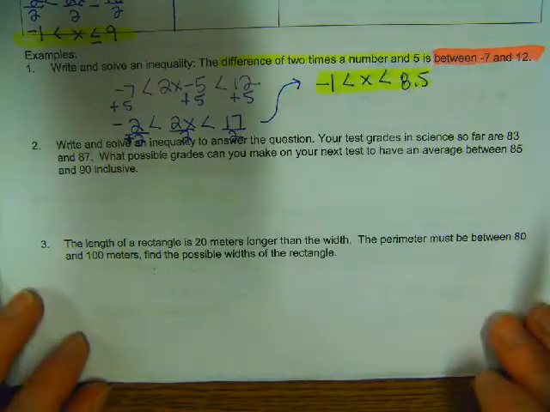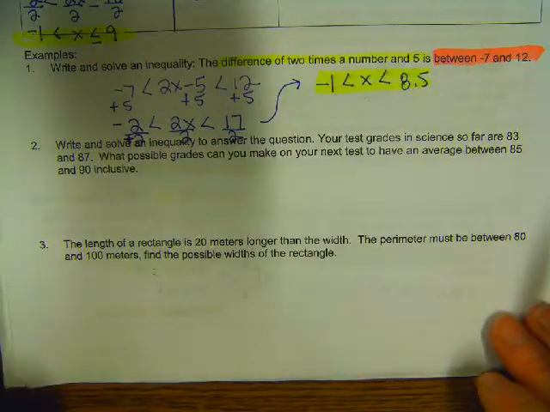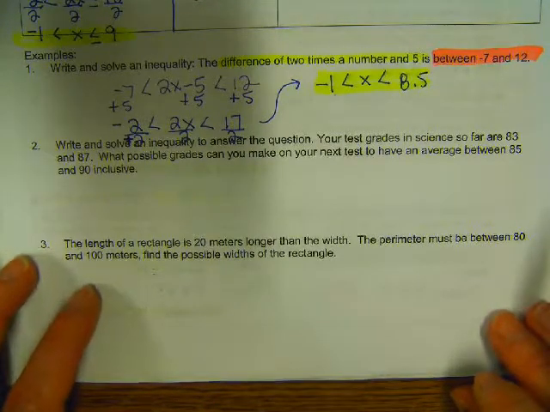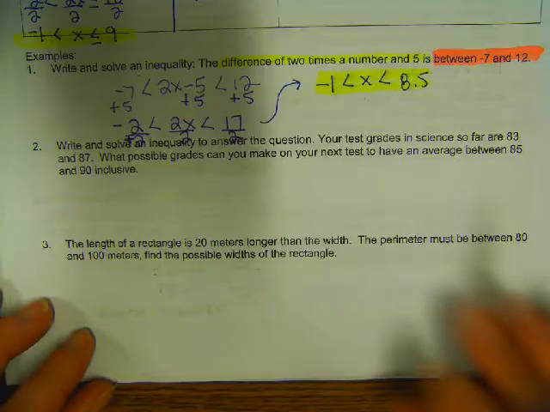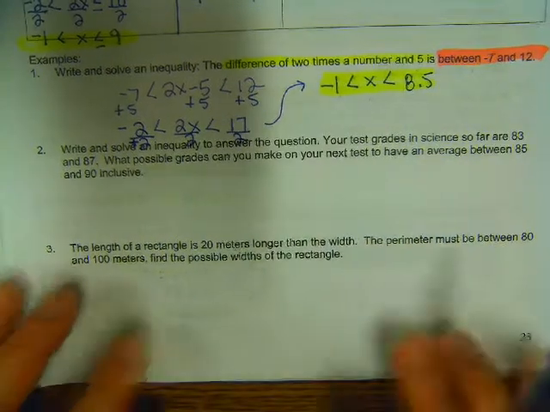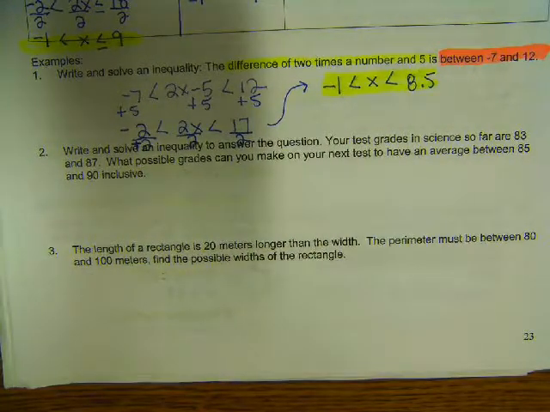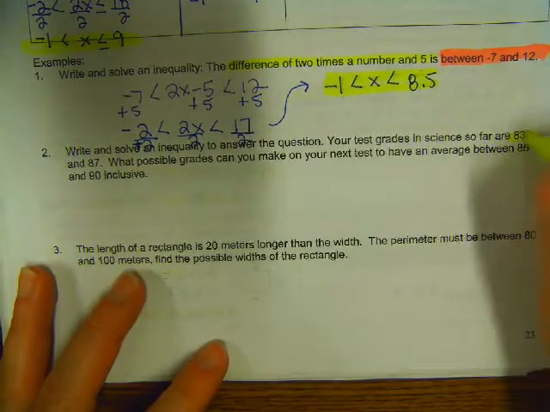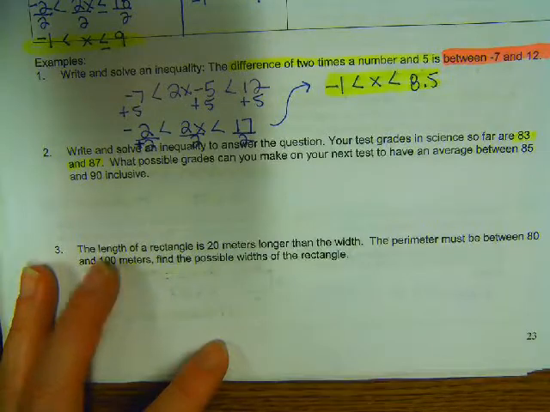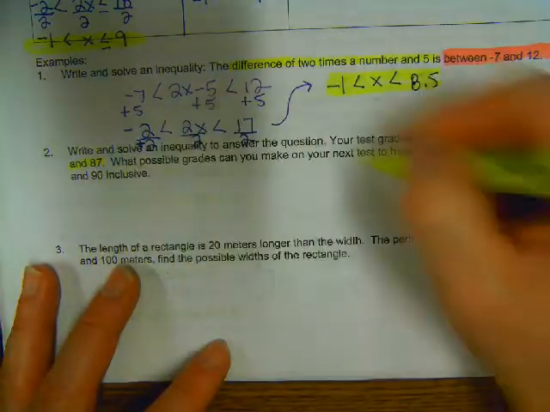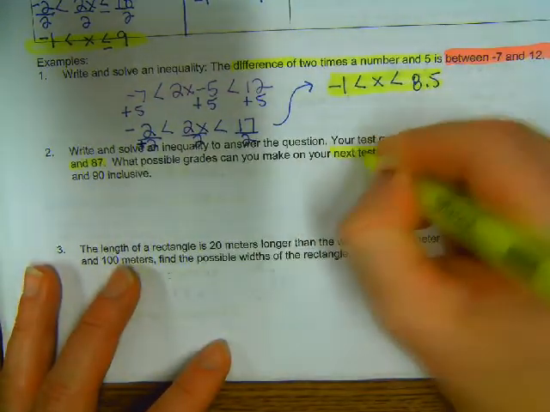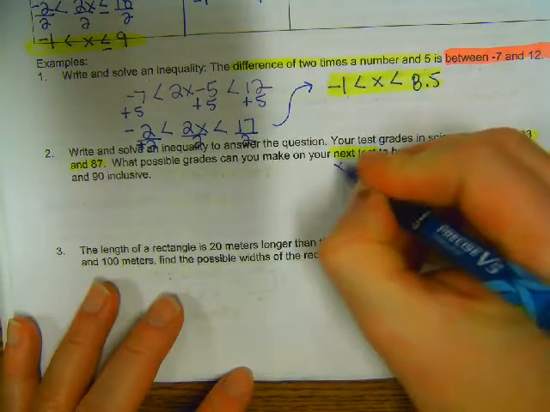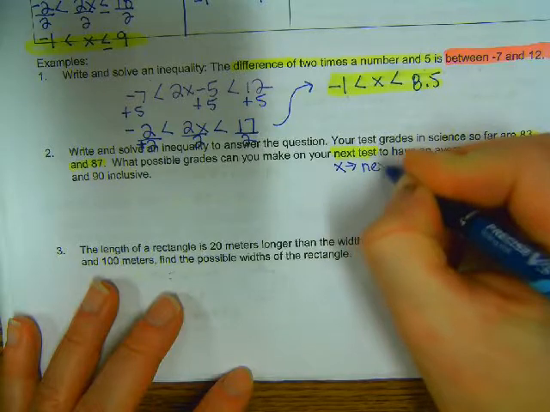Okay, so we're going to go ahead and solve number 2 and up 3. I don't think for most of you the solving piece is an issue. It's probably the setting up of the inequality for these ones. Your test grades in science so far are an 83 and an 87. What possible grades can you get on your next test? I don't know what the next test is, so I'm going to call it an X.